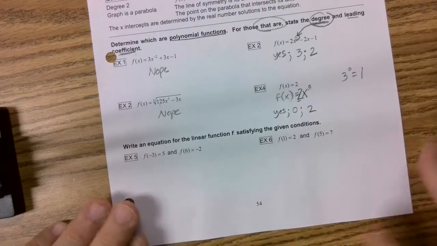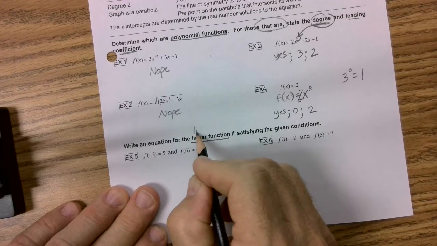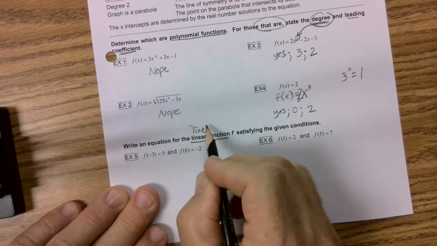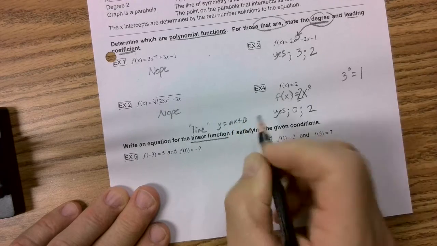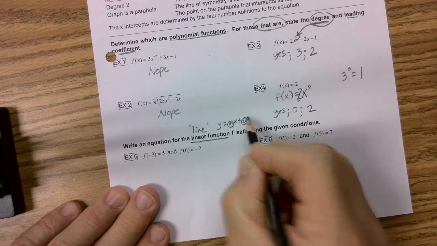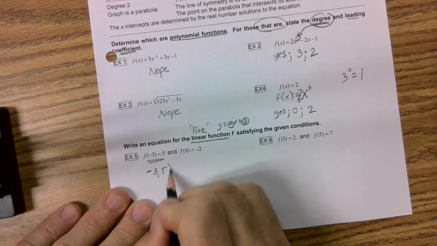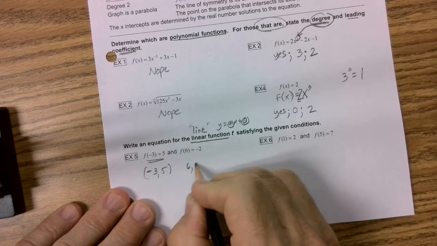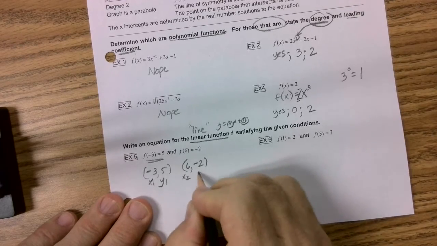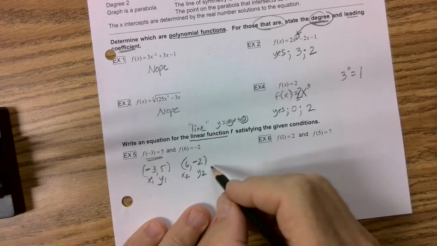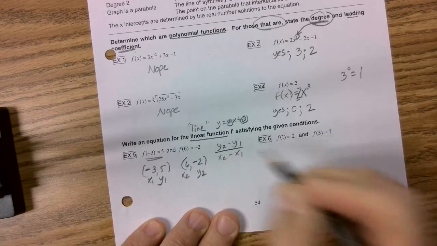Now, here it comes. Write an equation for a linear function. Root word of linear is line. And as soon as you see that, you go, hey, wait a minute. Y equals mx plus b. What are the 2 things I need to find? Slope and y-intercept. If you're watching my pre-lesson, all I said was, this is a fancy way of saying negative 3, 5. This is a fancy way of saying 6, negative 2. So here's x1, y1. Here's x2, y2. First thing we're going to do is find our slope using y2 minus y1 all over x2 minus x1.